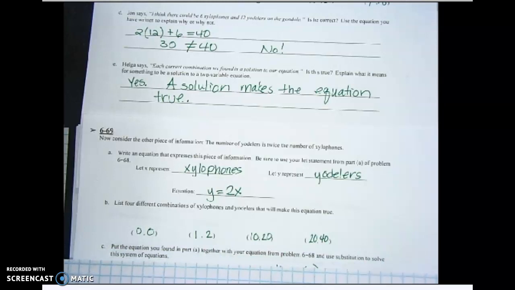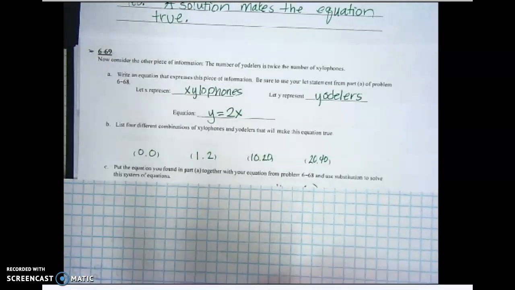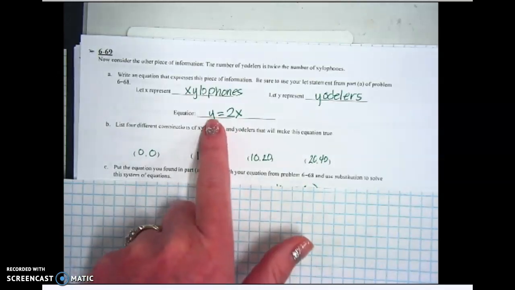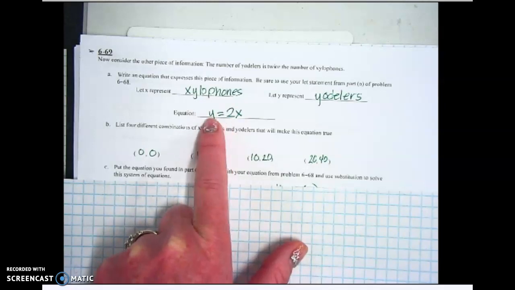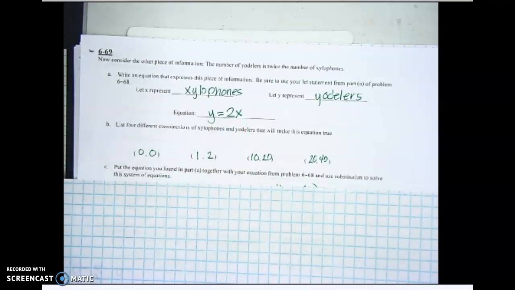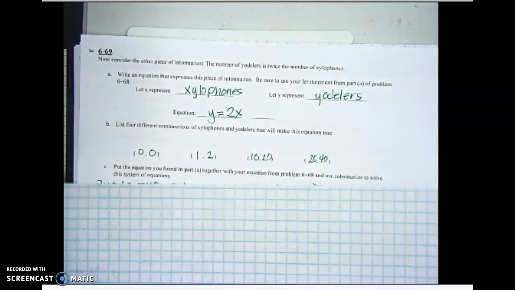Part C says, put the equation you found in part A together with the equation from problem 68 and use substitution. All right, we've been talking about substitution for the last 2 days. We're going to use it again right here. Use substitution to solve this system of equations. So you see right here this equation is already solved for y, it's equal to 2x. So we're going to take that 2x and we're going to plug it in, substitute it into the first equation.